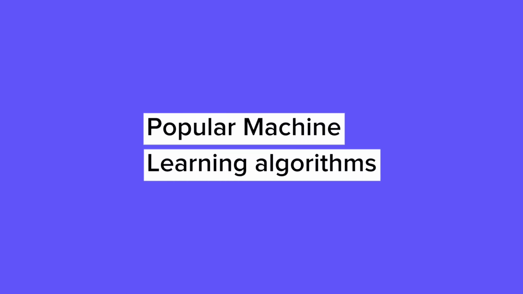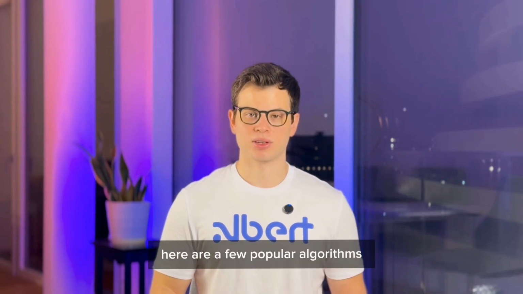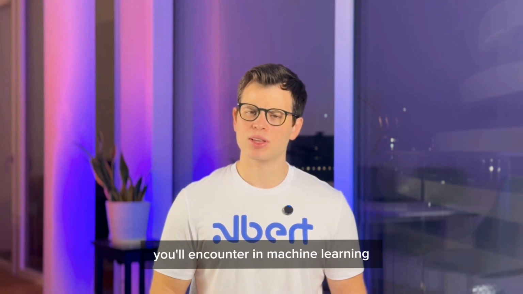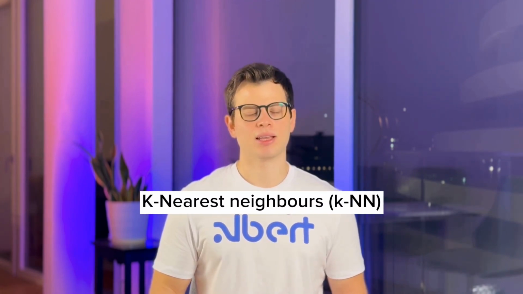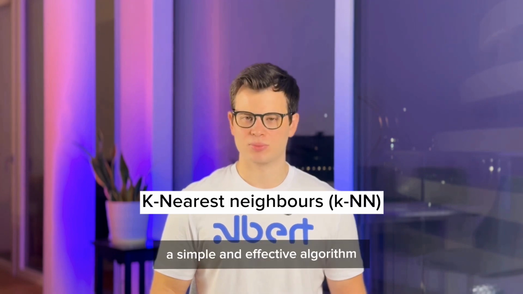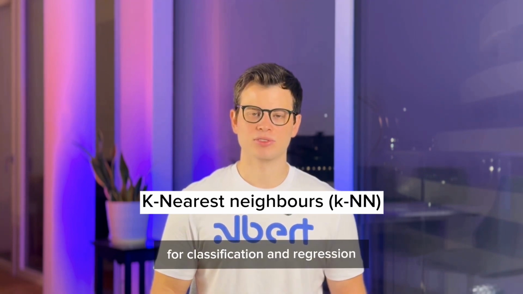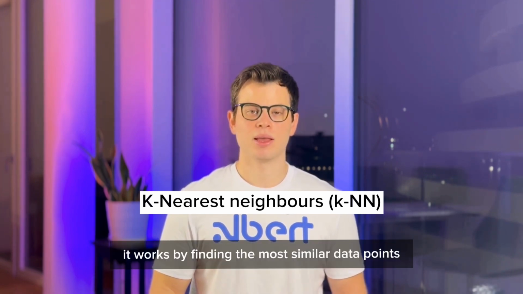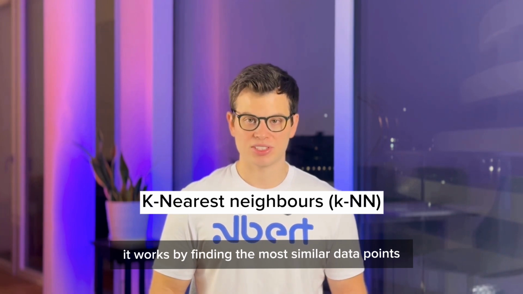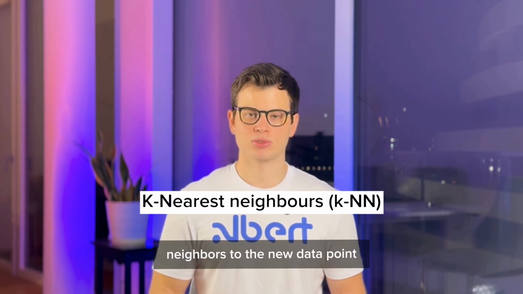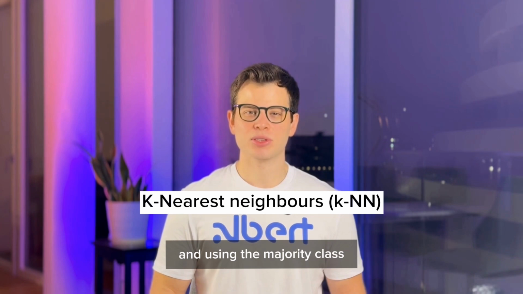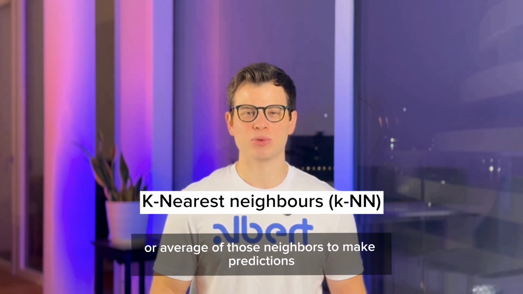Popular machine learning algorithms. Here are a few popular algorithms you'll encounter in machine learning. K-nearest neighbors, KNN. A simple and effective algorithm for classification and regression. It works by finding the most similar data points, neighbors, to the new data point, and using the majority class or average of those neighbors to make predictions.